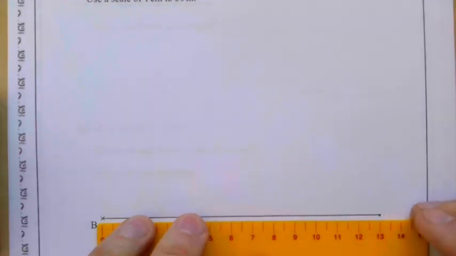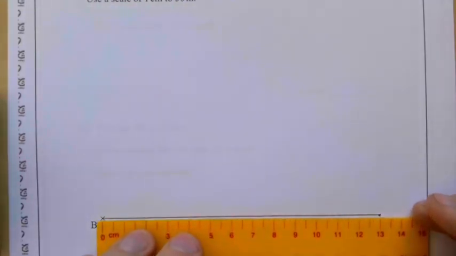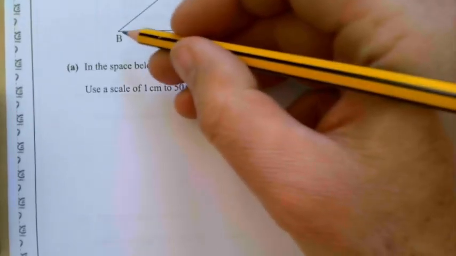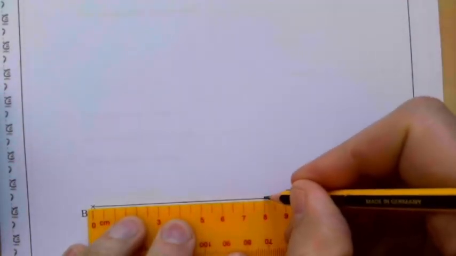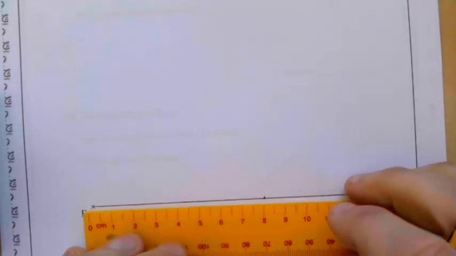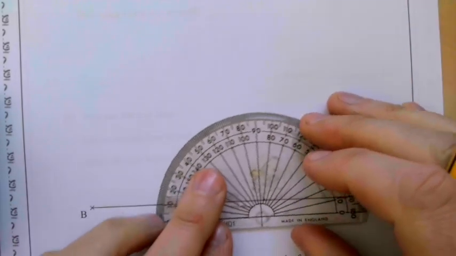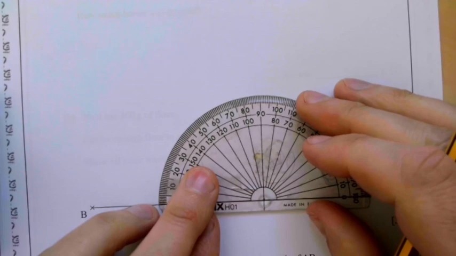So we're going to have then that point there. At the 400 mark, that's going to be my 8 centimeter mark. We're going to have this going up here, and we need to get a 90 degree. Now there is a way of doing this with a compass, but I'm going to use my protractor to get a nice straight 90 going up there.